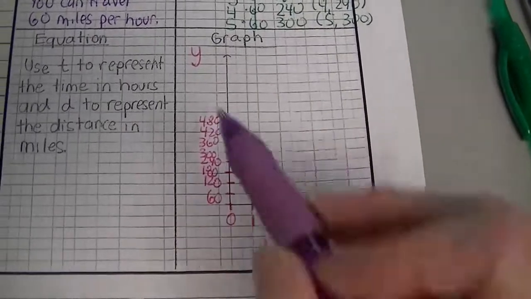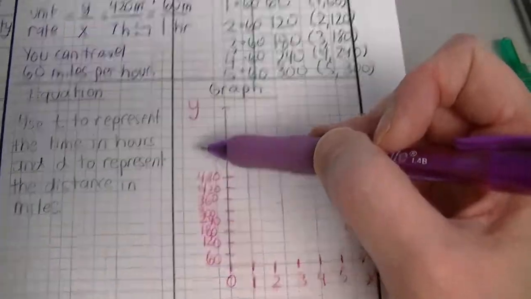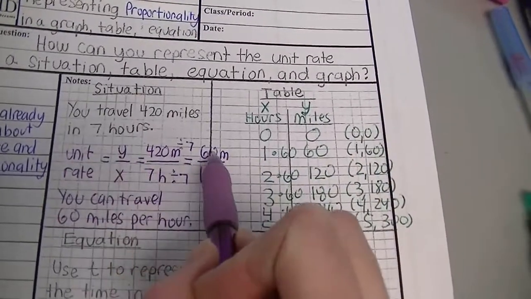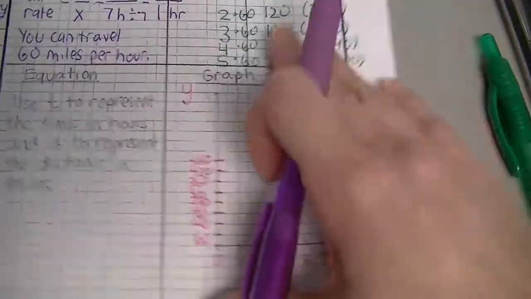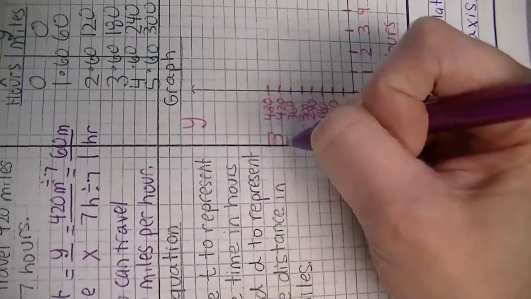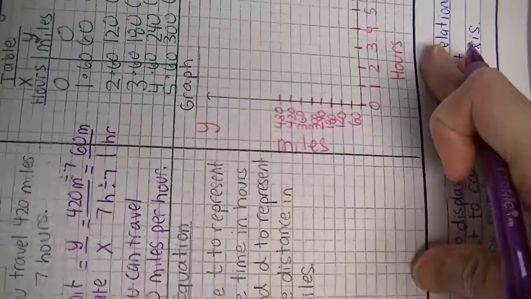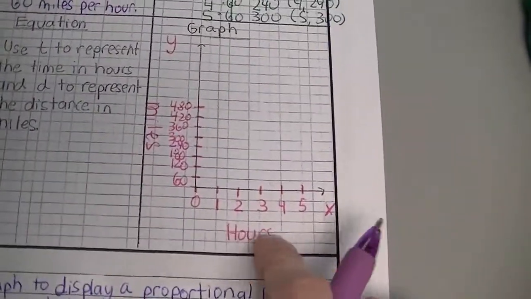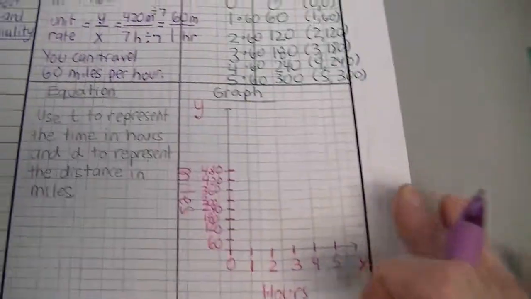All right, so I need to label that y-axis, and the y over here is miles, as it is also over here, miles. So this would be miles, and I can write it like this. Or you could write the word distance, okay? Similarly, you could have written time right here instead of hours.